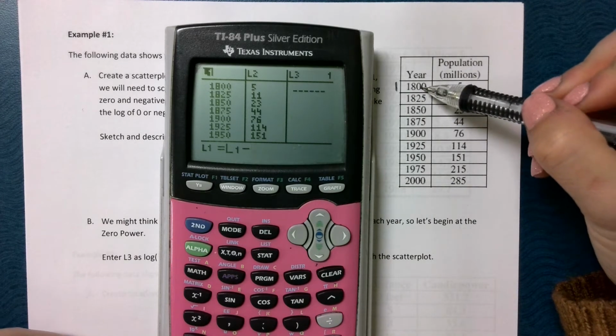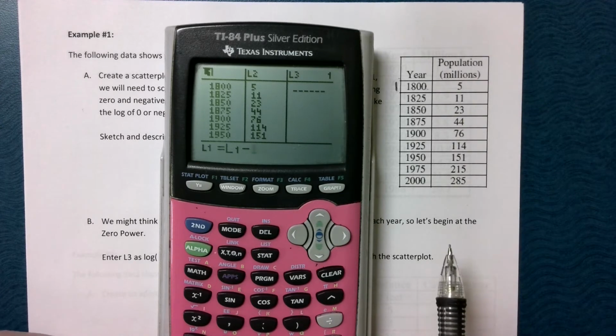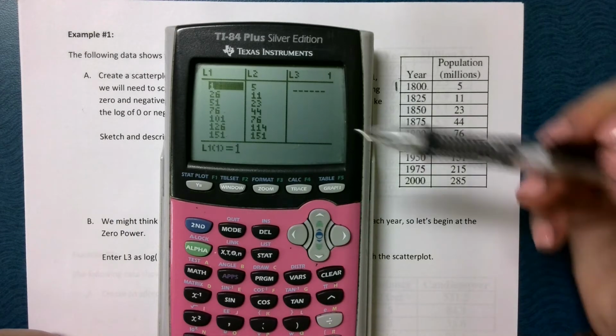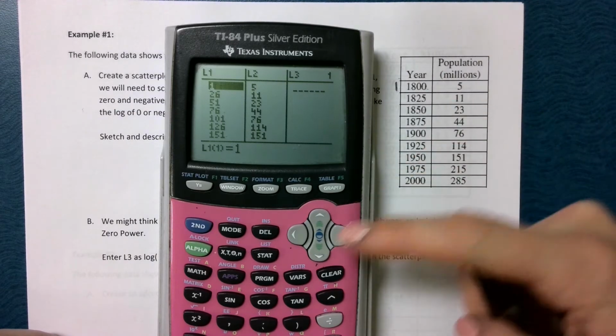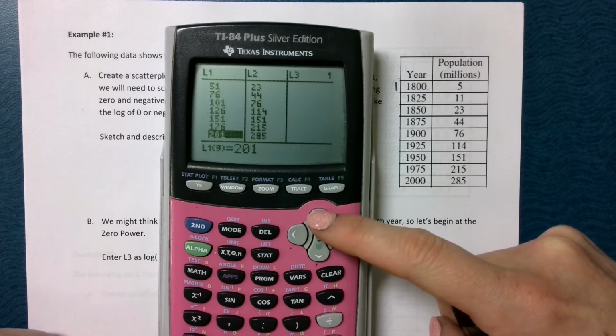So if I want this to be year 1 instead of 1800, I'm going to subtract 1799. When we hit enter, your calculator is going to subtract that amount from every single year. So it's a little bit easier, I think, than doing that subtraction by hand.